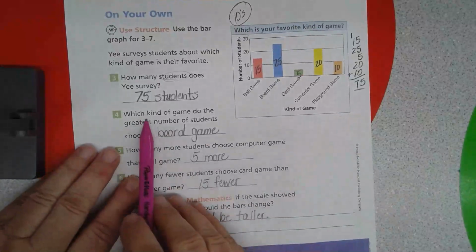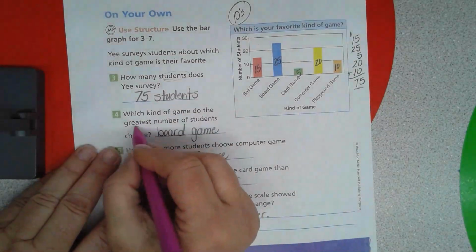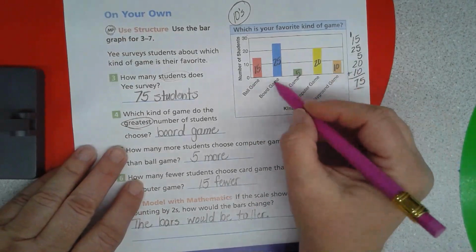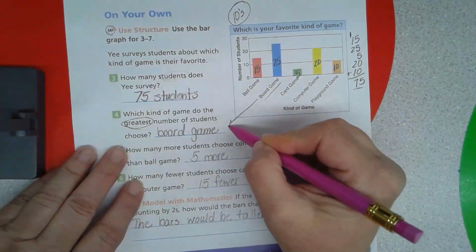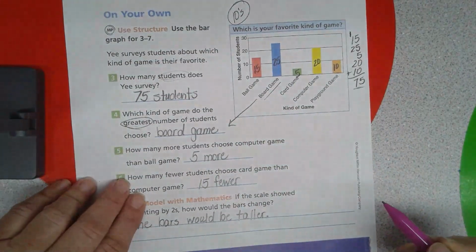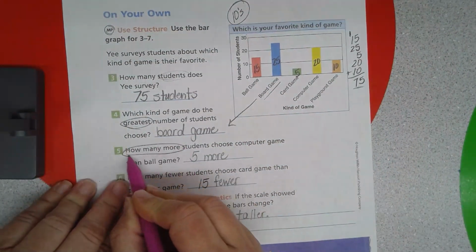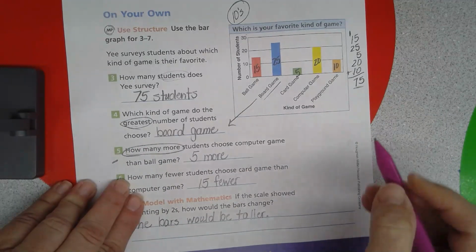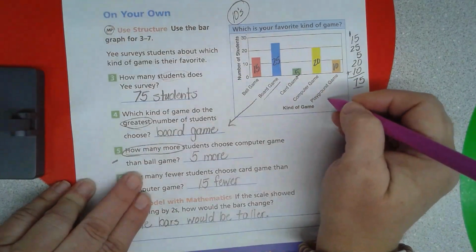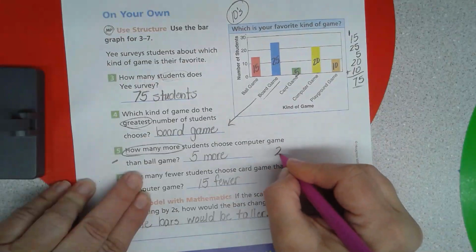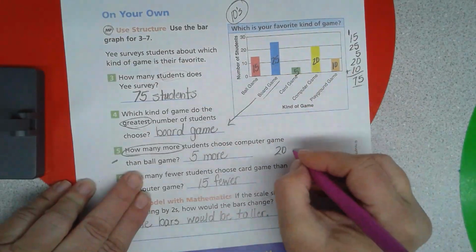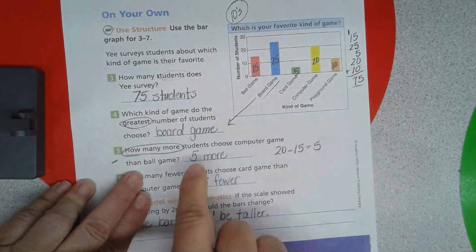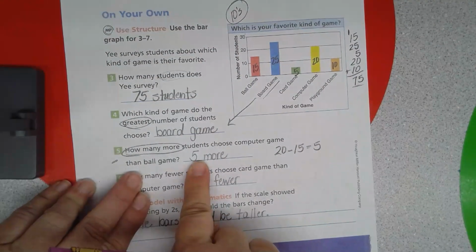All right, which kind of game do the greatest number of students choose? Well, which one has the highest bar? Board games. So that's where that answer comes from. Oh, here we go again. How many more? We're going to have a subtraction sentence here. How many more students choose computer games than ball games? So computer games is 20, ball game is 15, and when you subtract those, you get your 5 more.